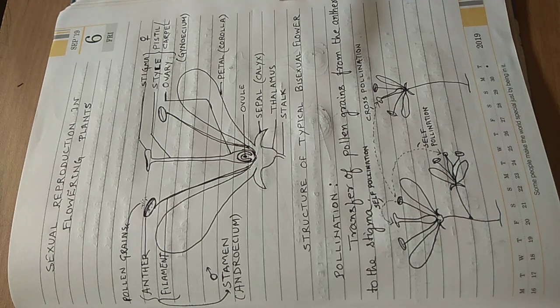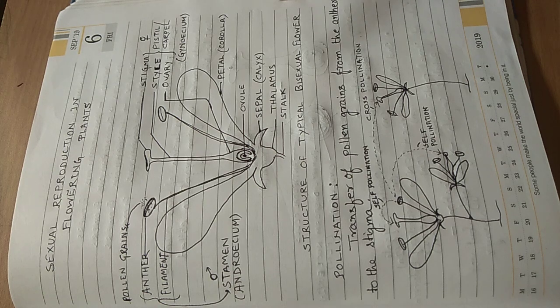When we are talking about sexual reproduction in flowering plants, the reproductive organ of a plant is the flower, and the flower is the reproductive organ which has different floral parts. First we'll be discussing the typical parts of a bisexual flower. Generally a bisexual flower has four parts.